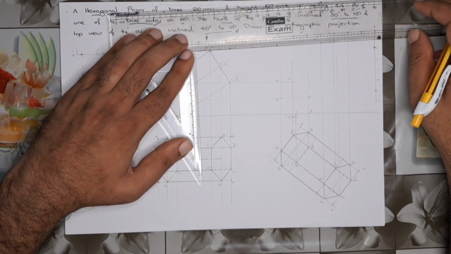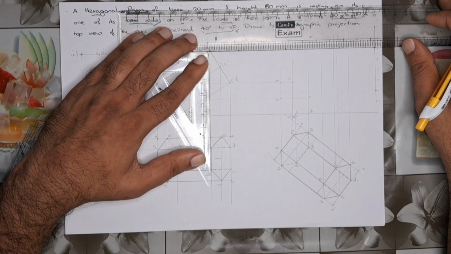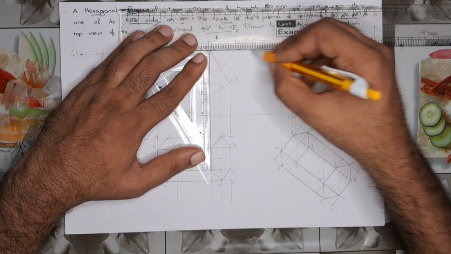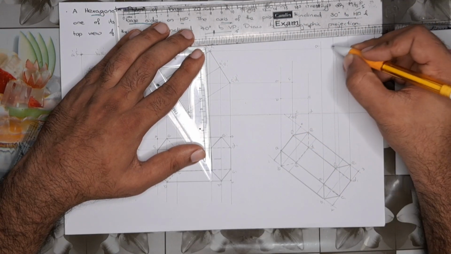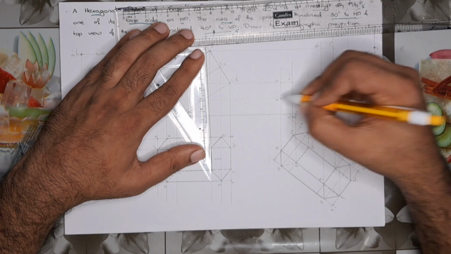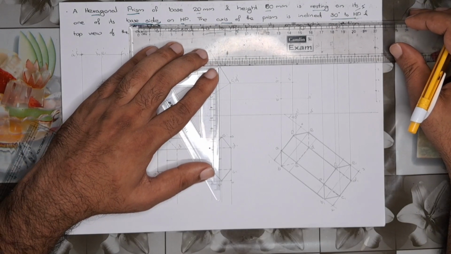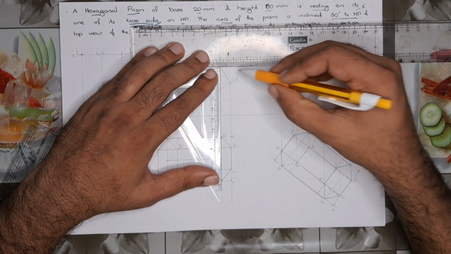Likewise from this point we plot A and F in one line. So we mark A1, F1 dash. Here it's all dash. Then the second BE, mark the point BE.